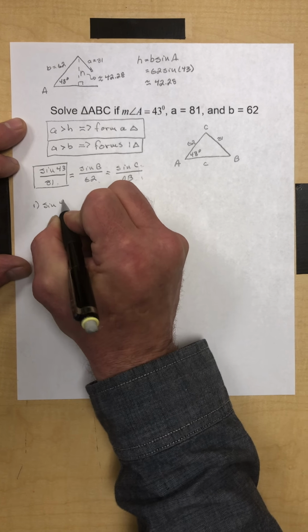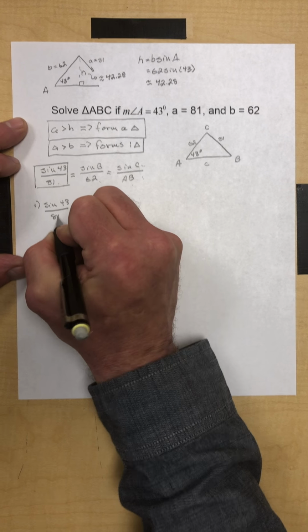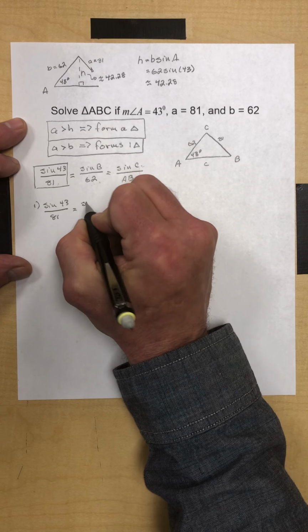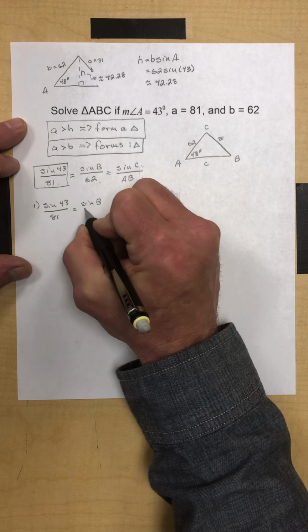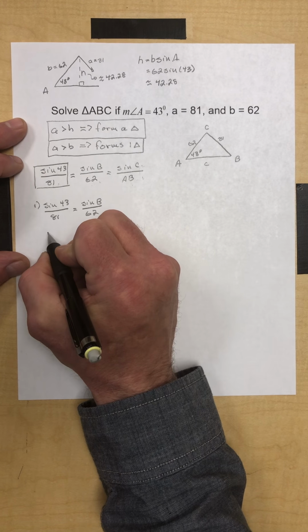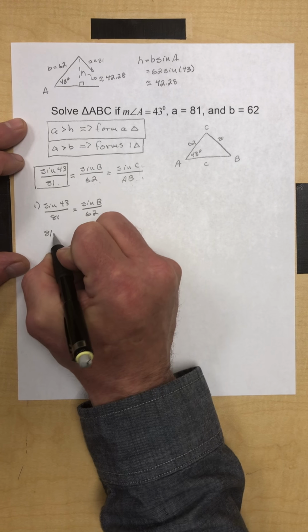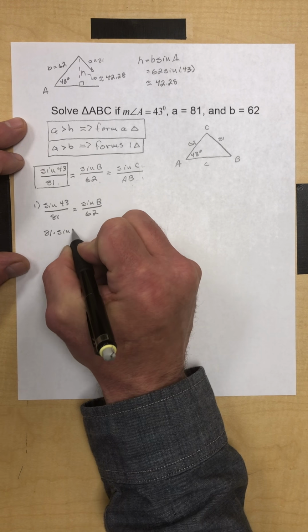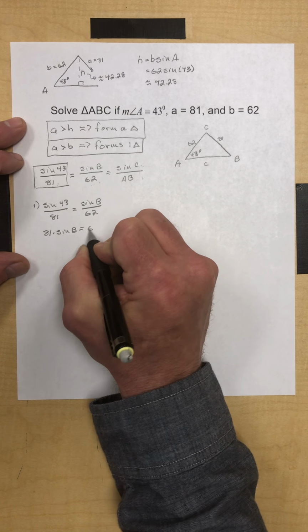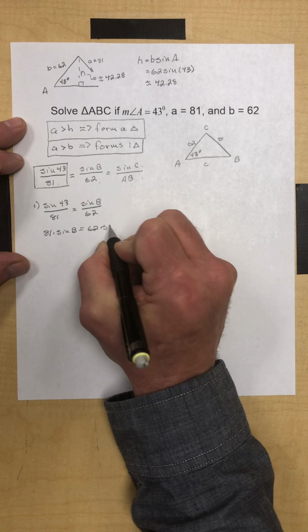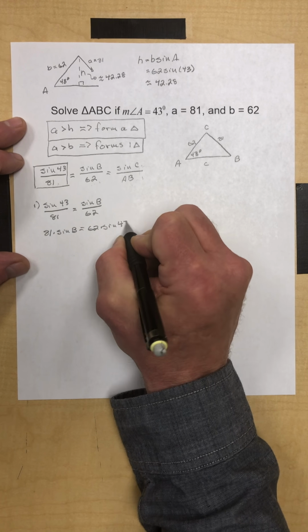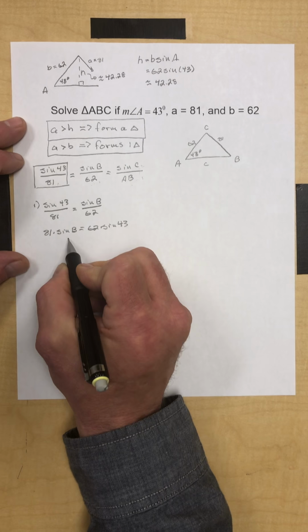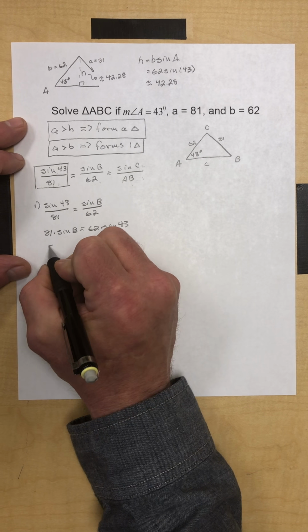So we take the sine of 43 over 81, and we set that equal to the sine of angle B over 62. And then we use our cross products. So we get 81 times the sine of angle B equals 62 times the sine of 43 degrees. I want to get sine of angle B by itself.